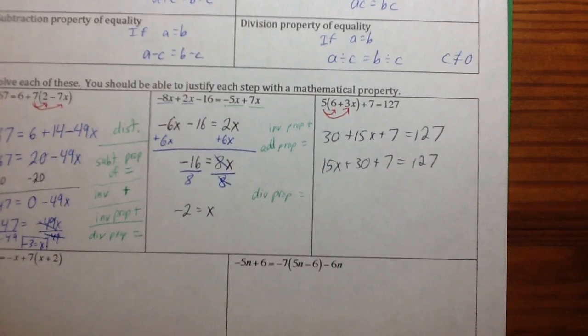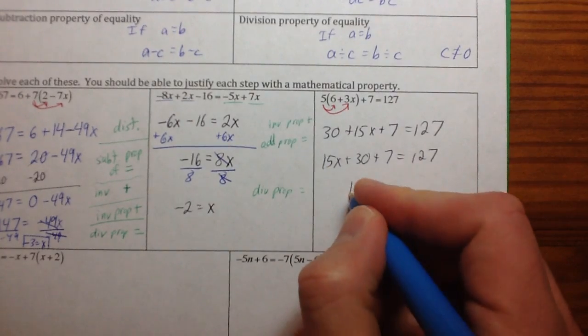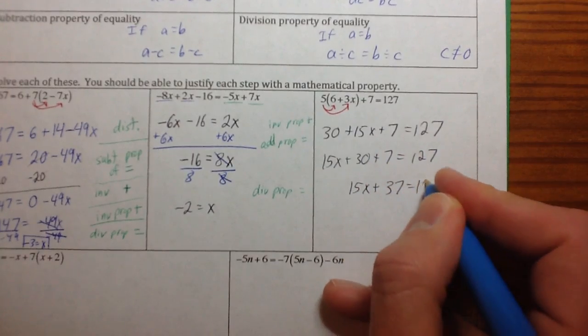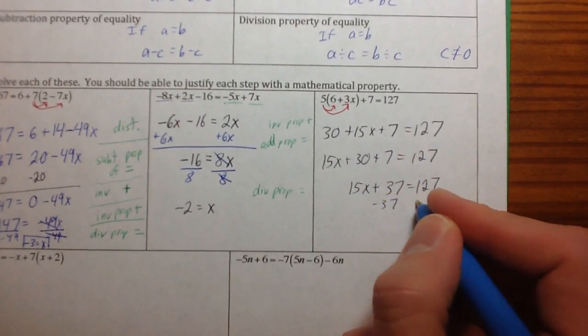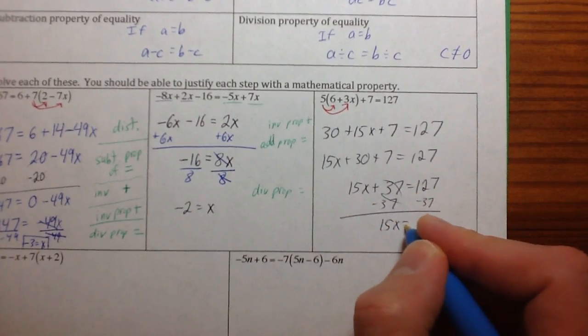I'm turning it around. I'm not going to write the steps on the side on this one. I'm going to go a little faster. So 15x plus 37 equals 127. We'll subtract 37 from both sides. That is the subtraction property of equality. Not writing all the steps this time.